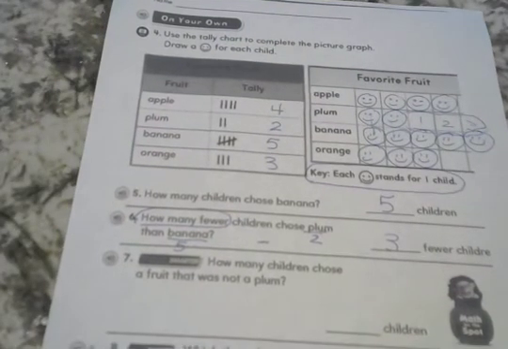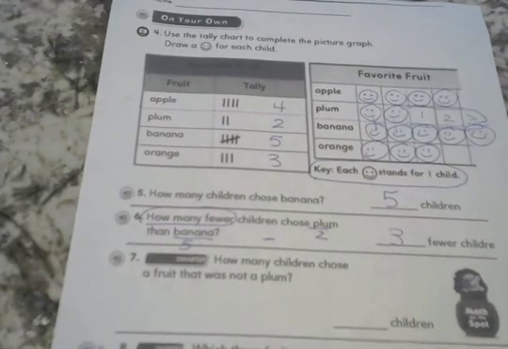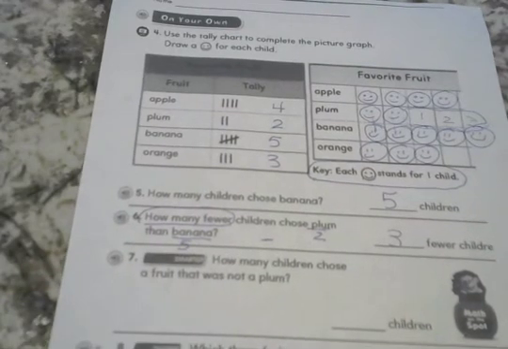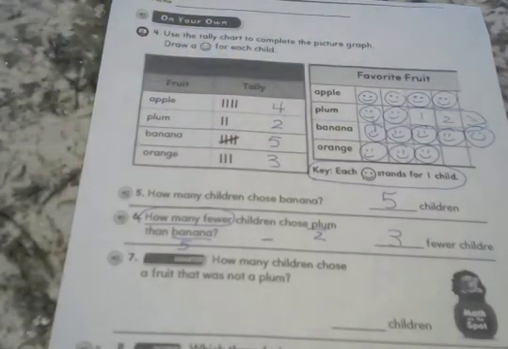Okay, now this is an interesting one because this is going to require a little more thinking. The Math on the Spot video is on Google Clever. If you go through Clever, you can find Go Math and it will give you that video. But for right now, if you'd like to go watch it, pause the video. How many children chose a fruit that was not a plum? Okay, we know this is all the favorite fruits. So how do I figure out how many children chose a fruit that wasn't a plum?